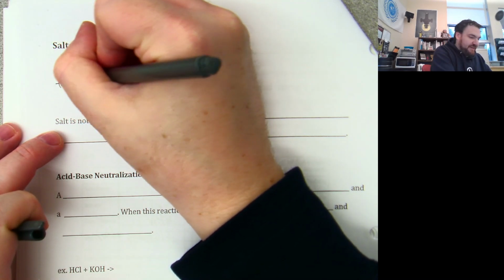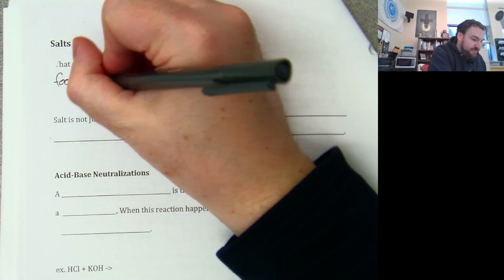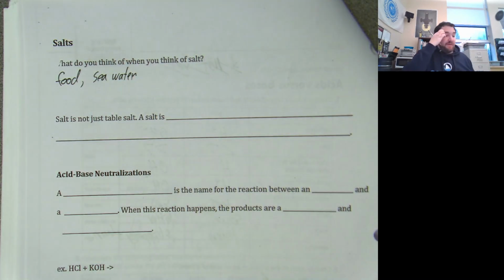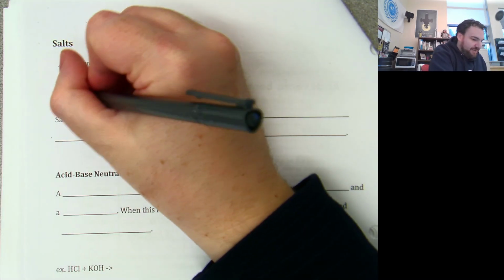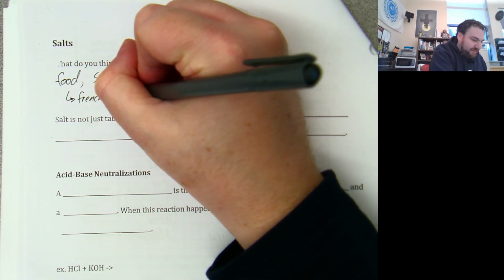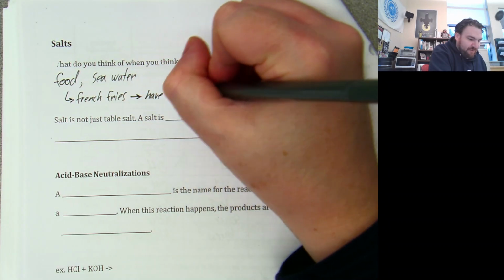Well, can you be more specific? Camparis, you're about to put your hand up. Oh, seawater. Sorry? French fries. Why do you think of French fries? So French fries have salt on them.